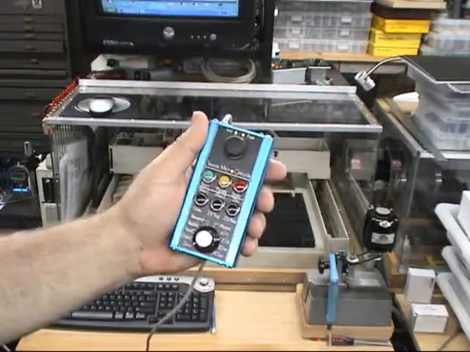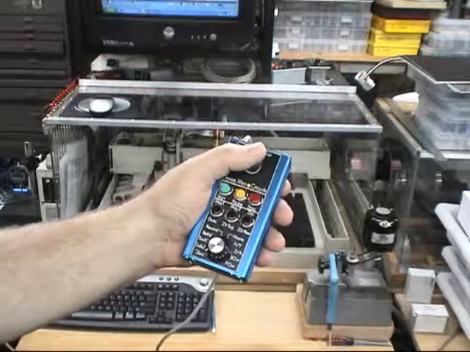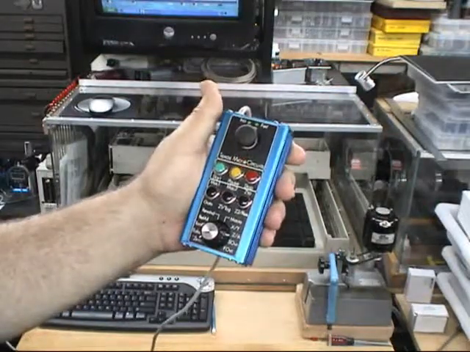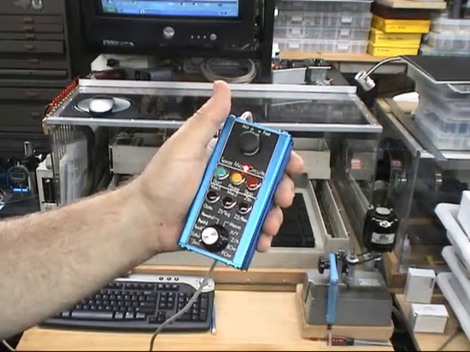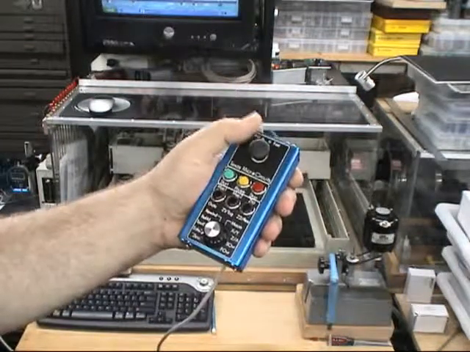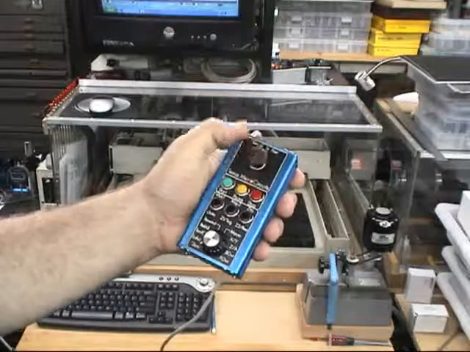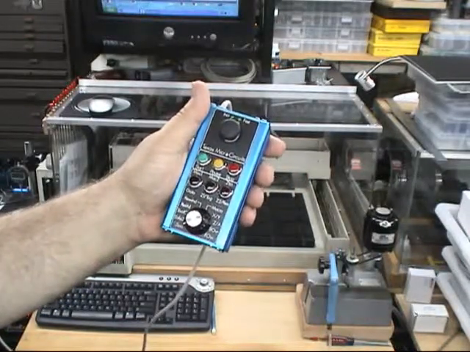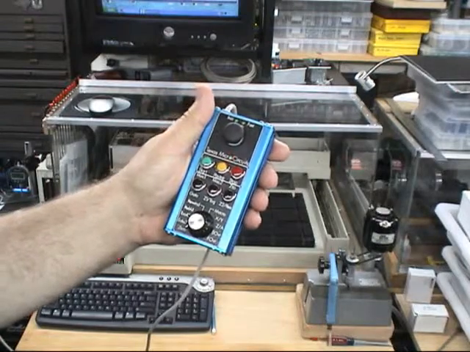To manually disable the pendant, you just press the joystick button again and hold it down for 1 second, and the light goes back to slow flashing red, and then you can't accidentally start anything up. Once again, the pause and stop switches are always active. This is a safety feature.